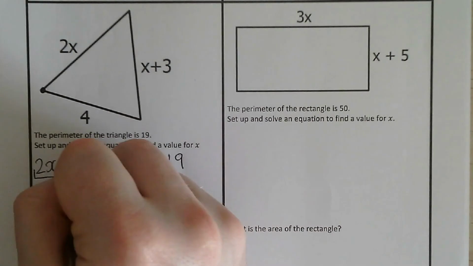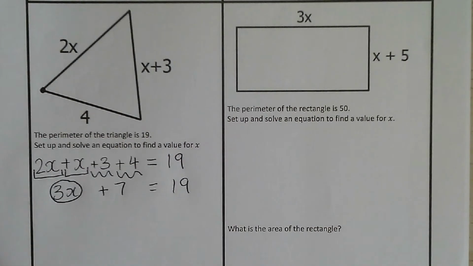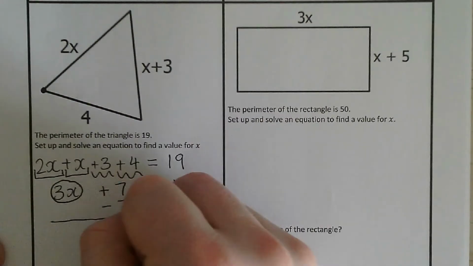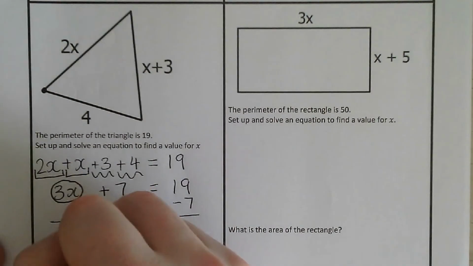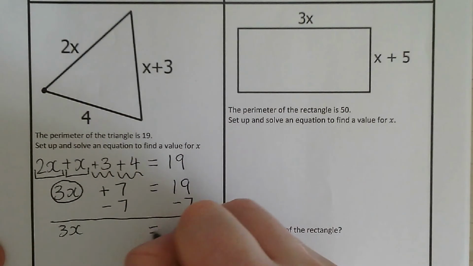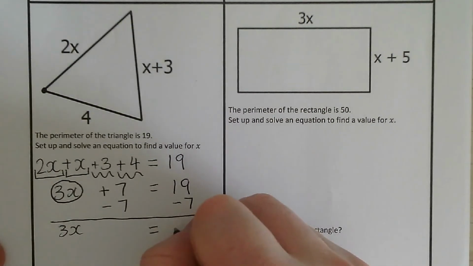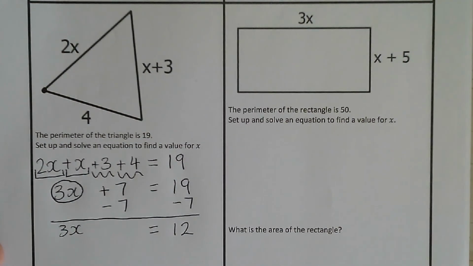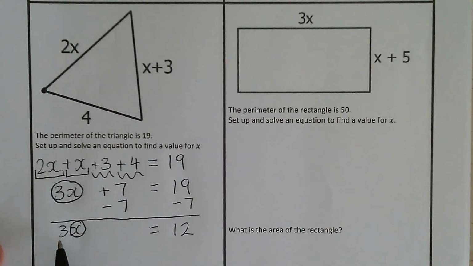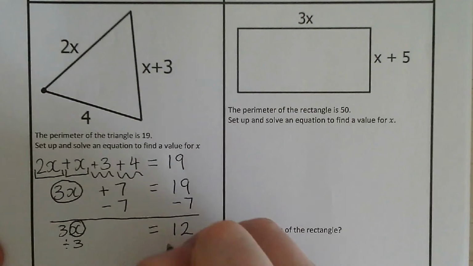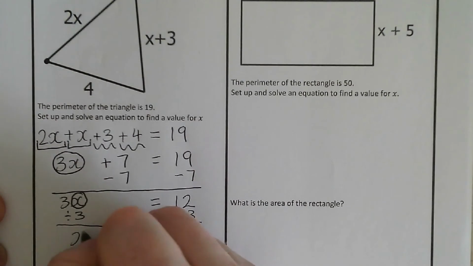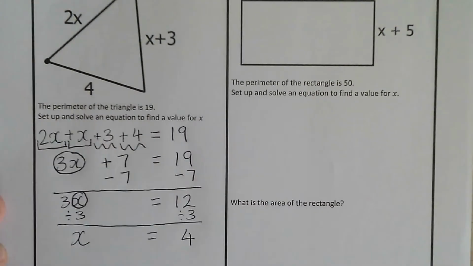We now need to isolate the term that includes the variable, that's 3x. So to get rid of plus 7, we're going to subtract 7 from both sides of the equation. 3x will drop down, the plus 7 and minus 7 cancel, the equal sign drops down, and 19 take away 7 is 12. We're not done because we don't have x equals, so to isolate x we need to undo this multiply by 3. So we will divide both sides of the equation by 3, and that leaves us with the answer x equals 4.